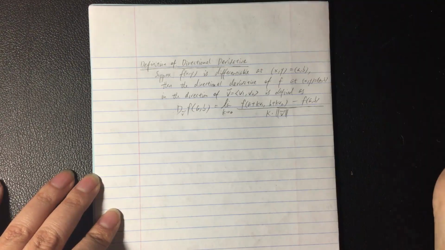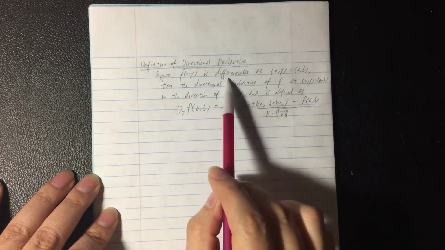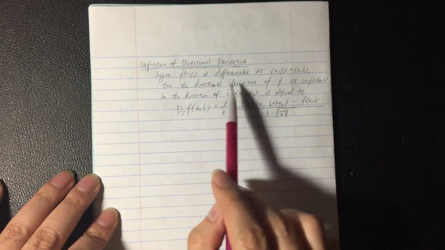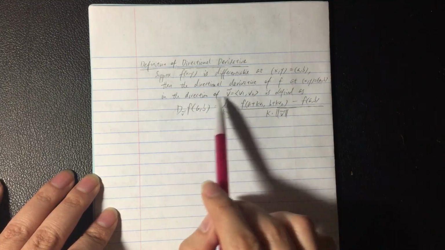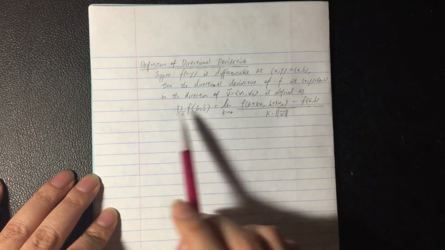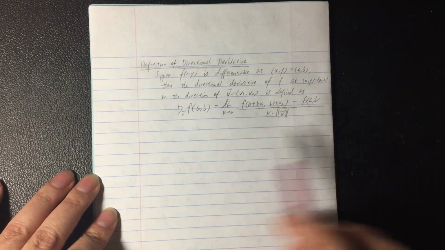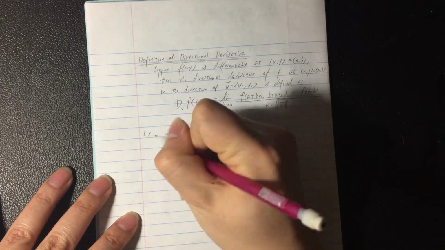Next, let's do some computation based on the definition of the directional derivative. Suppose f of (x, y) is differentiable at (x, y) equal to (a, b), then the directional derivative of f at (a, b) in the direction of v is defined as this limit. Let's do some computation based on this definition.